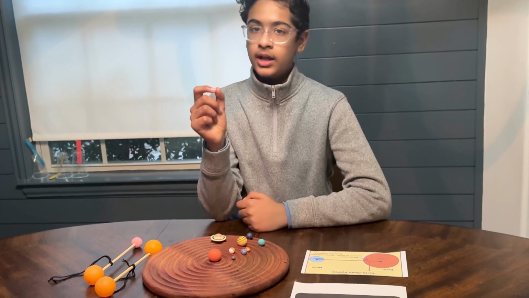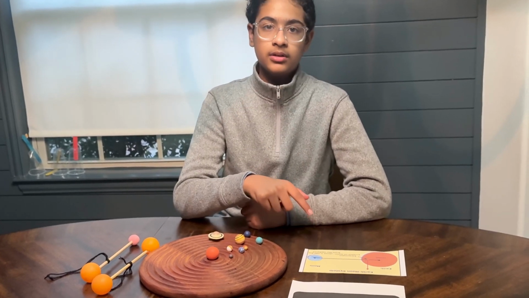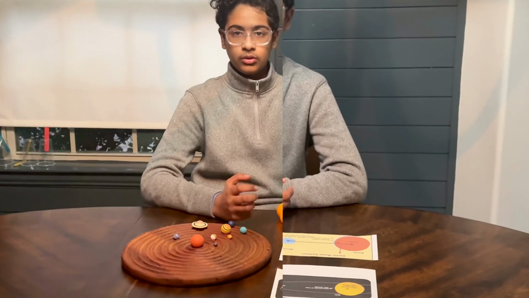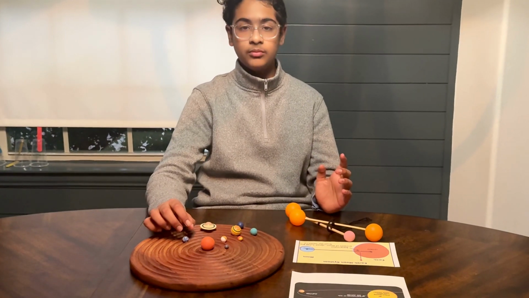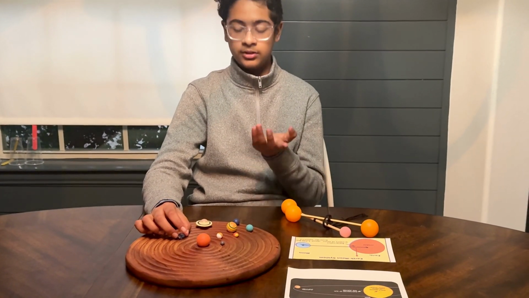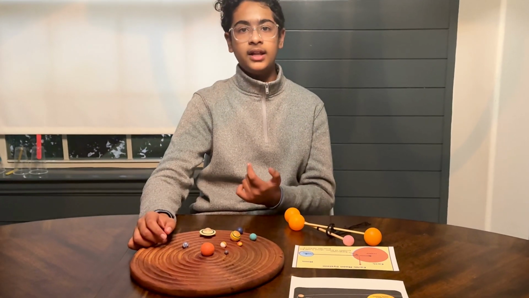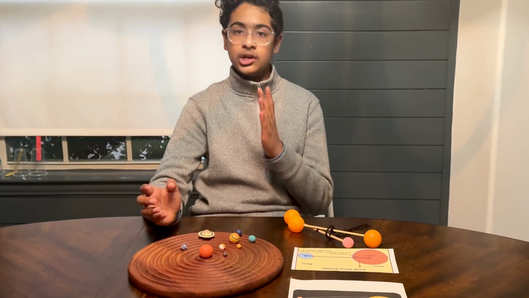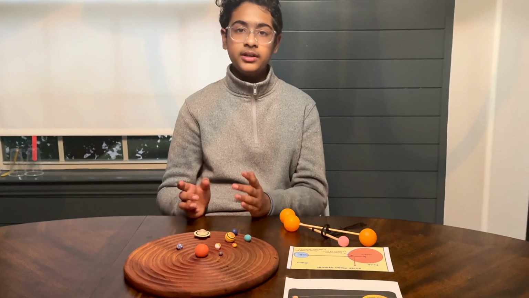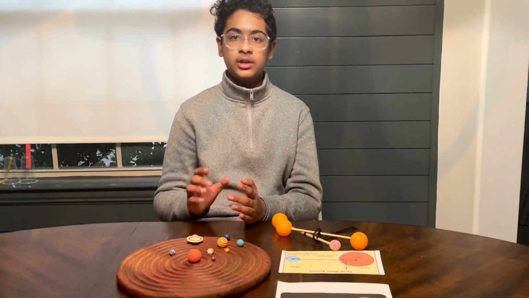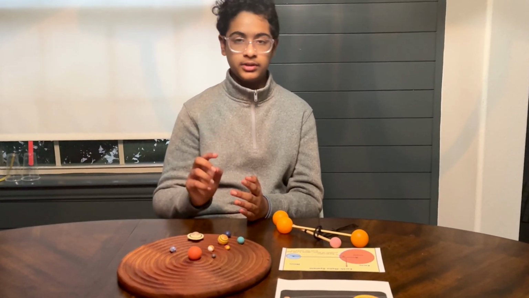So we're going to be applying the barycenter to astronomy, mainly about planets. A common misconception is that when we look at planets and our sun, we say that our planets rotate around the sun. When in reality, that's not true. Our planets rotate around the barycenter. The barycenter is the center of mass between two objects orbiting around each other.